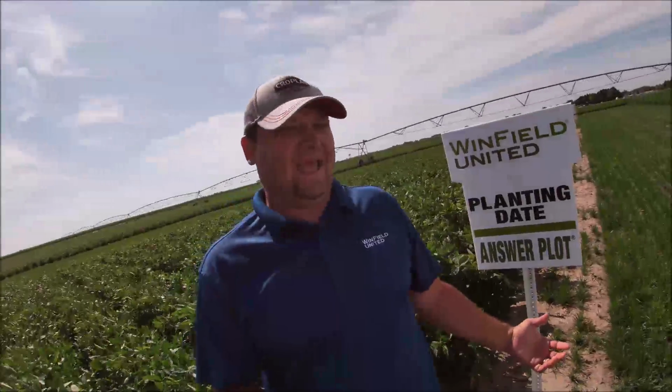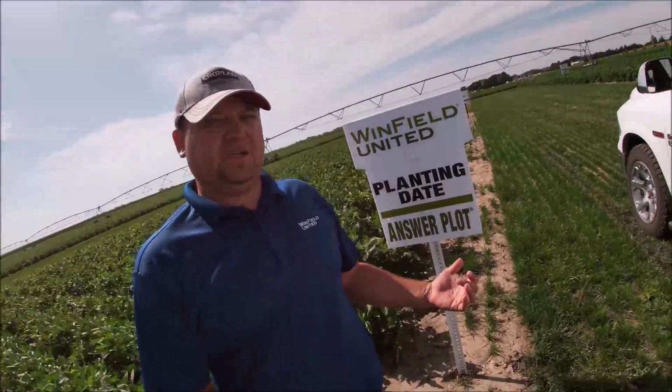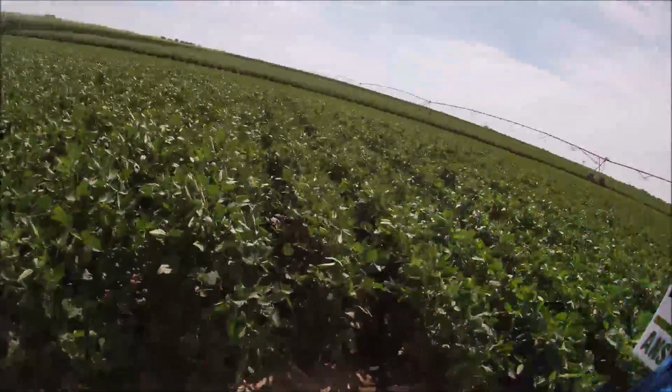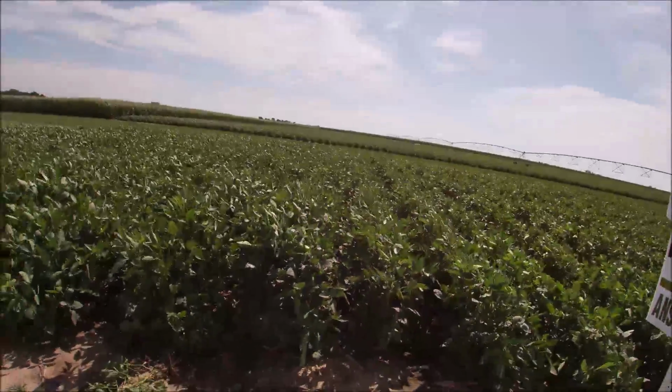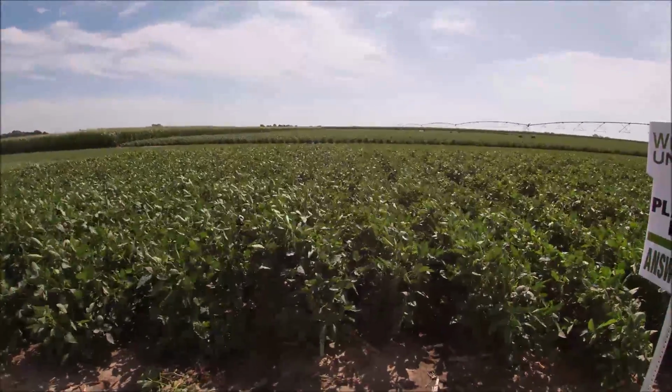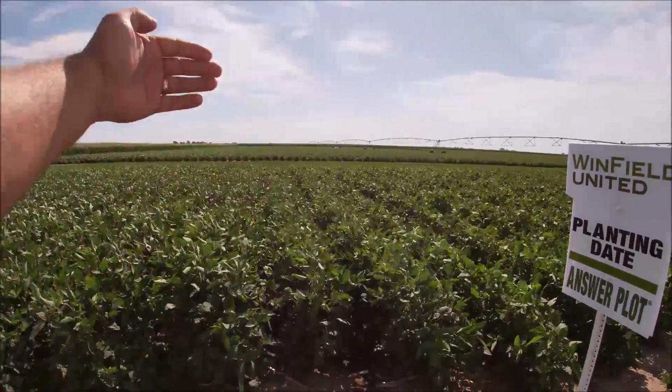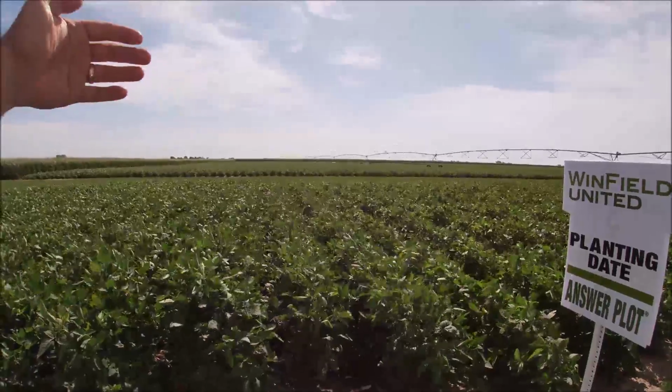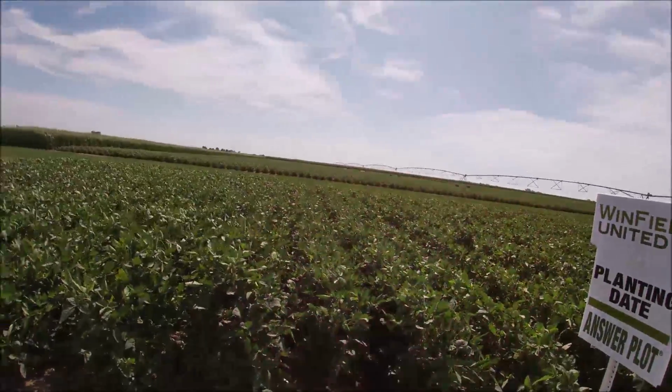All right, so back here at the answer plot doing a follow-up on our planting date demo for our soybeans. So you can see the sign here beside me. What we've got going on here at this plot, or this demo, is we planted 2 different varieties, split this demonstration halfway through the back. The back half is one variety, the front half is another variety.